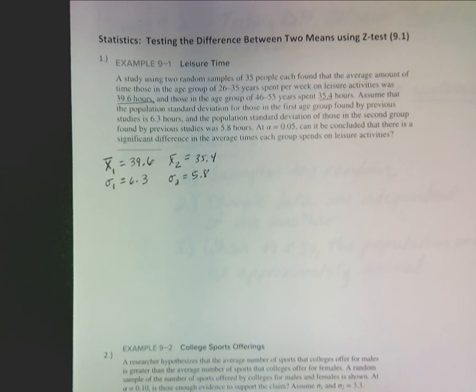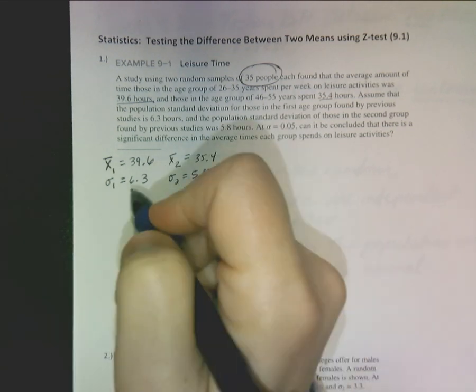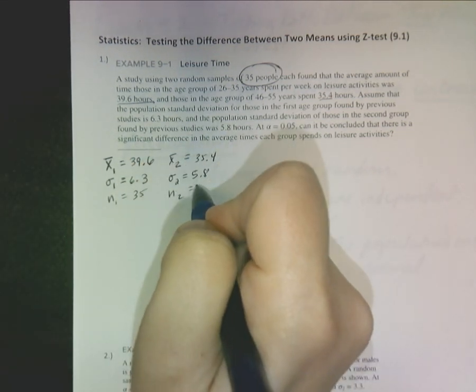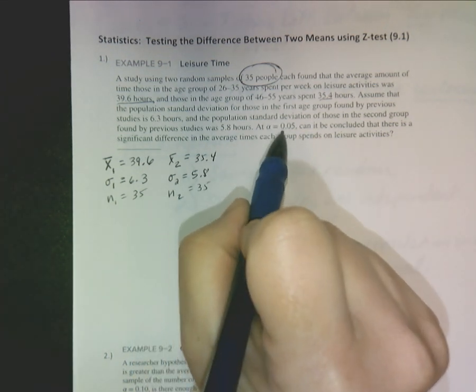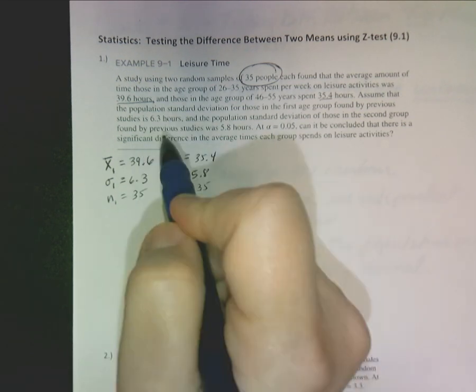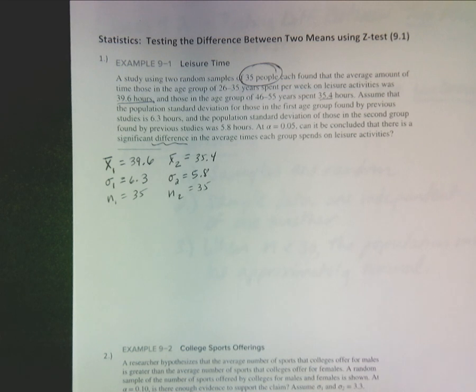And then what's the other thing we need to know? Well, we need to know how many people were in each group, and that was right here at the beginning. There were 35 in each group, so we'll call it n1 = 35, n2 = 35. At the significance level of 0.05, can it be concluded that there is a significant difference in the average times each group spends on leisure activities?